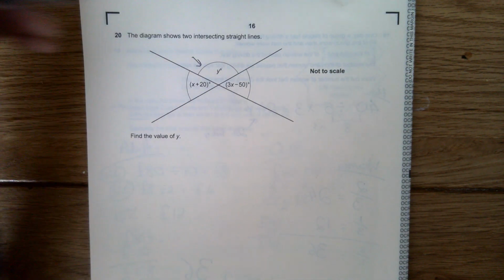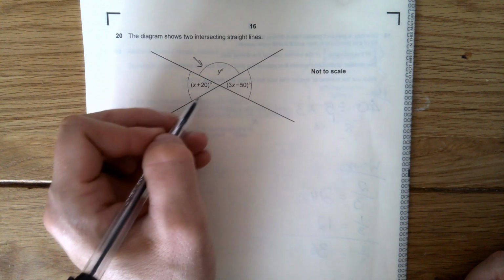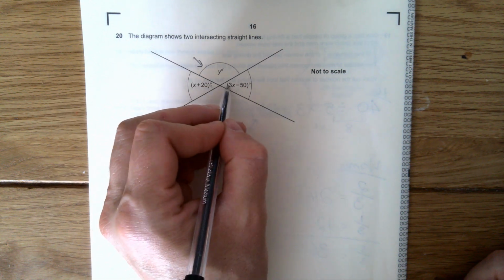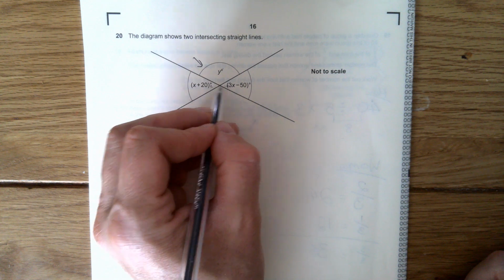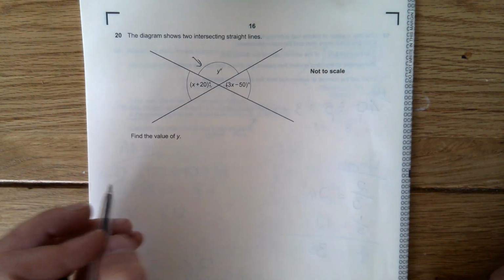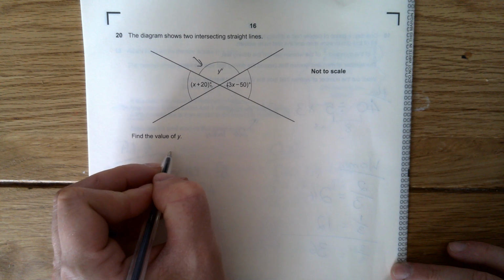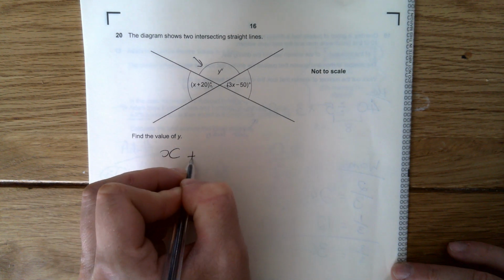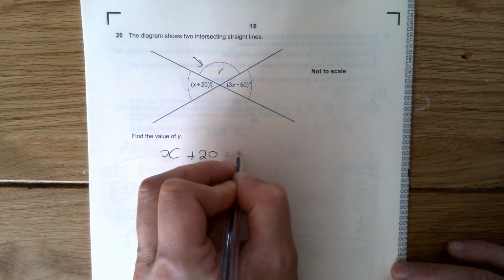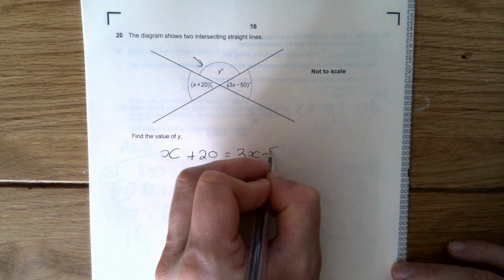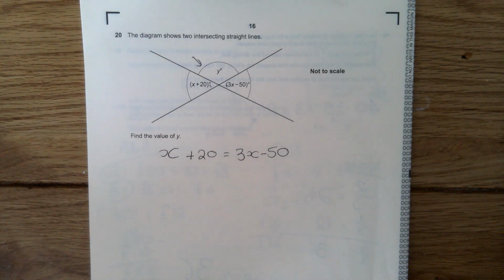So it says here, we need to find out this angle. 2 lines that intersect like this have vertically opposite angles, so these two are equal. So my first equation is going to be this: x plus 20 is equal to 3x subtract 50. Bosh, right? That's 1 mark straight off the bat. Now I can solve it.